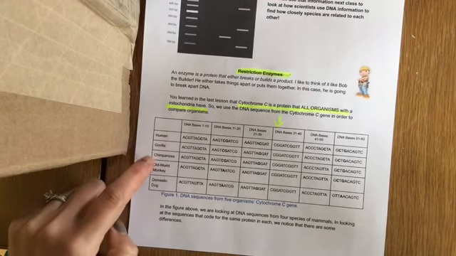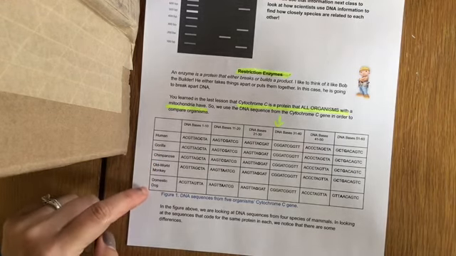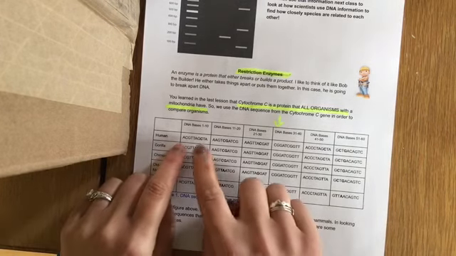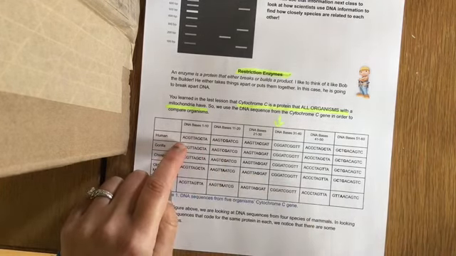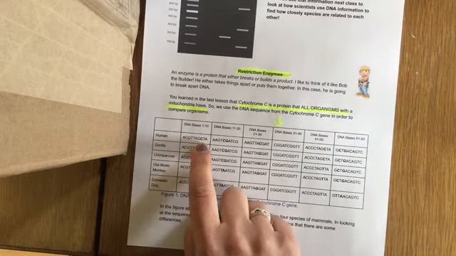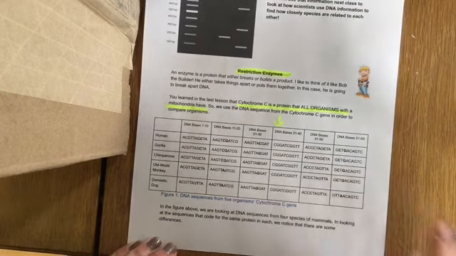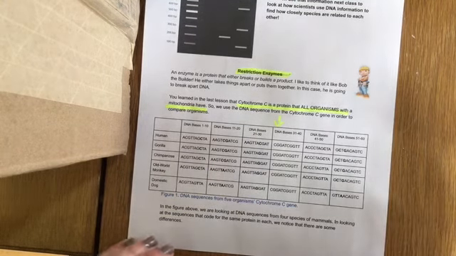We have humans, gorillas, chimps, old world monkeys, and domestic dogs. I broke down the bases 10 at a time, so these are bases 1 through 10, 11 through 20, 21 through 30, and so on. It's a little bit easier for you to see everything.